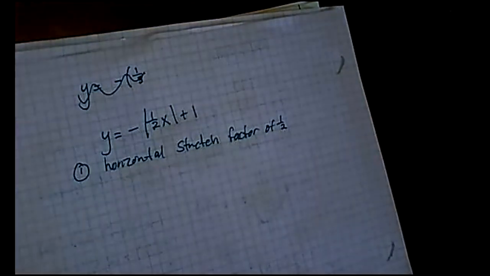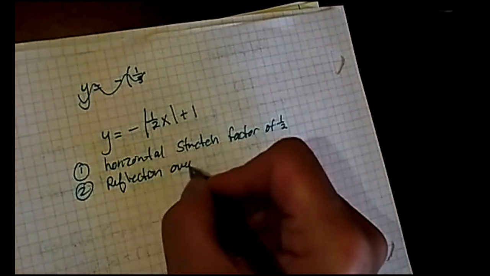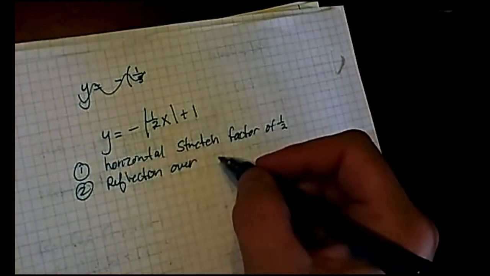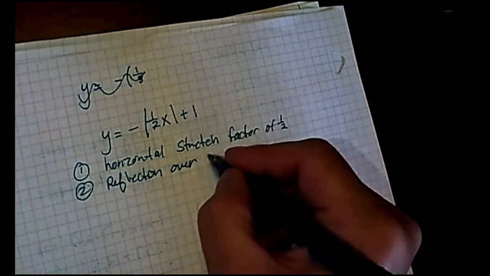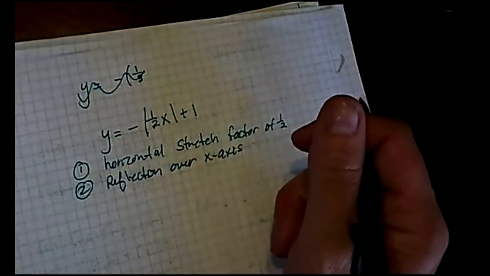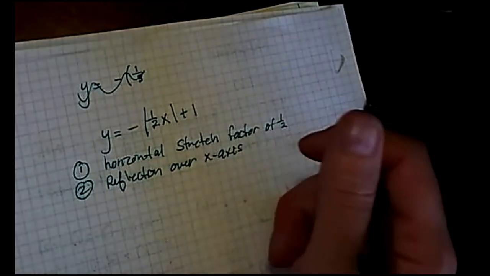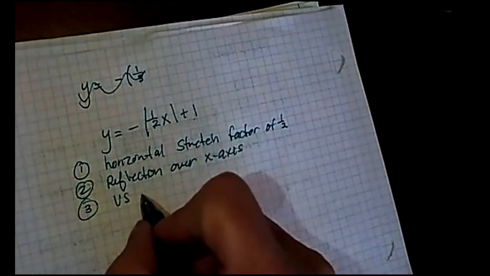Okay. And then what does this do? That's a reflection over which axis? Out here. Which one is that? It's going to be across over the x-axis. You know, I feel like I need to listen to you guys answer. I kind of pause for you to answer. I guess I'm not going to hear you. And then what do we have here? We have a shift of what? Vertical shift up 1.